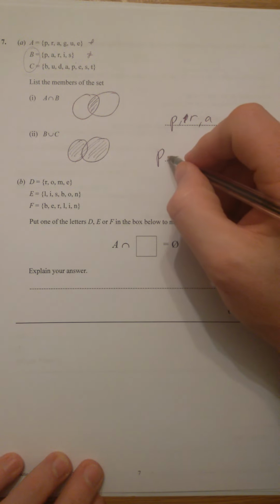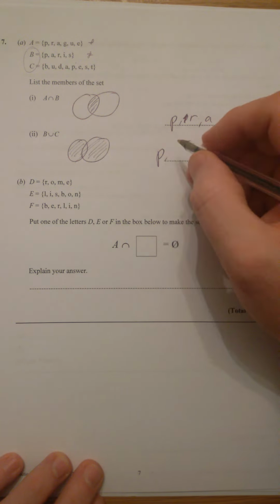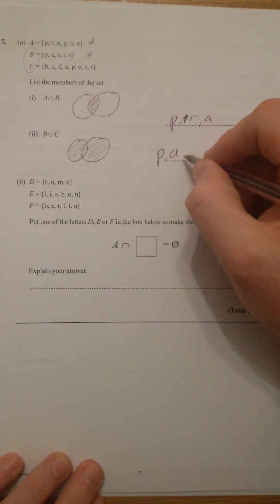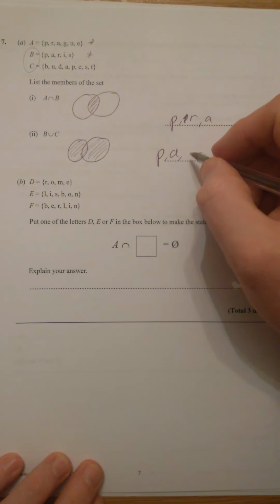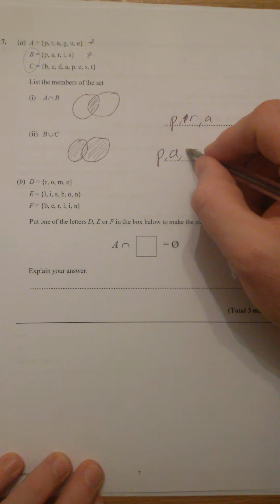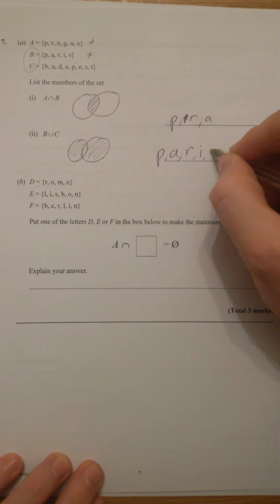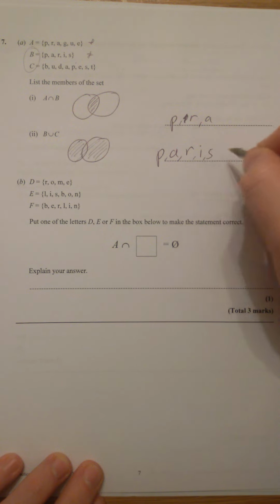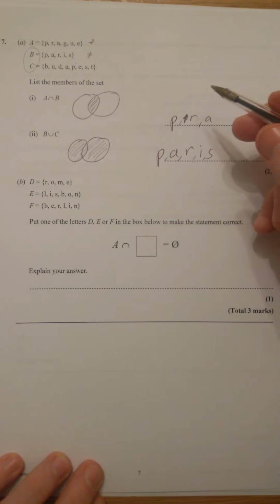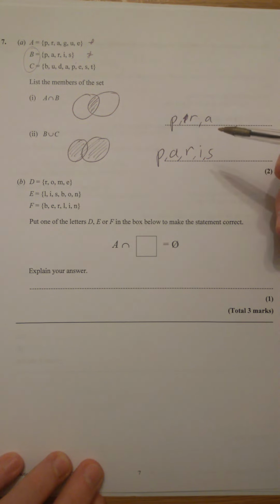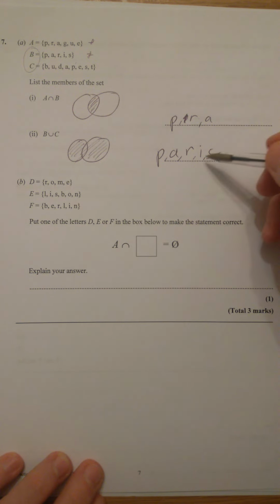So P is in both, include it once. A in Paris, that is included once. R is again in just Paris. So I is in just Paris. You've got S in there, and you generally tend to find you write the first set out there, but it's when we do the second set that you've got to check whether them letters are already here.